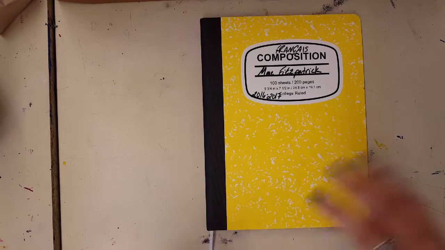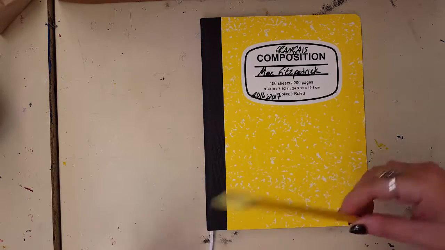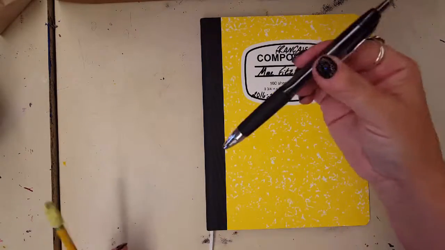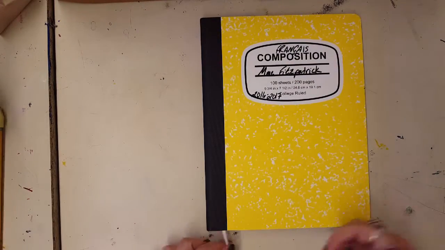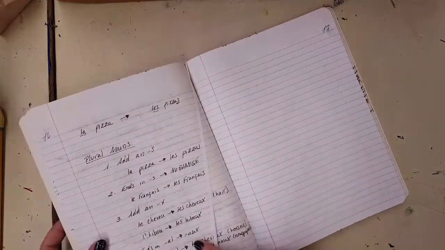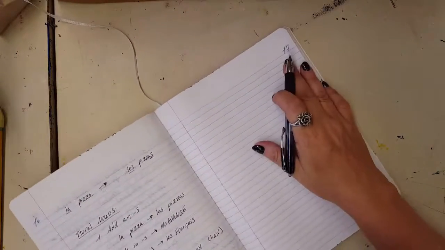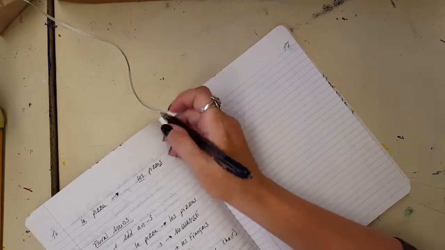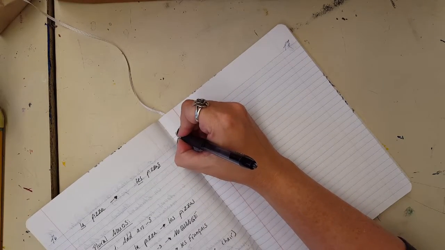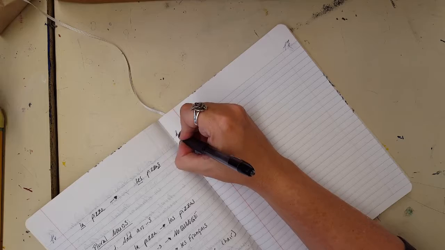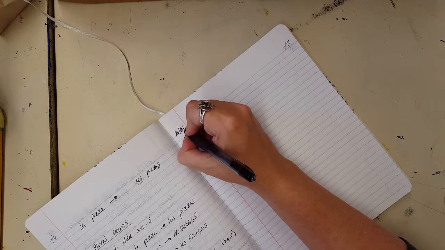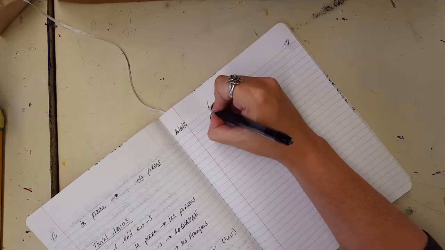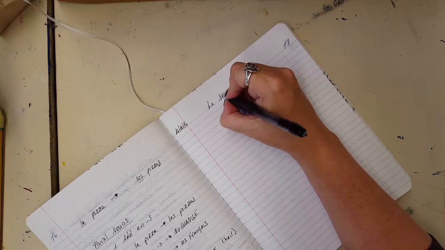Vous aurez besoin de votre cahier, bien sûr, un crayon ou un stylo. Puis, tenez la prochaine page. Please turn to the next page. Pour moi, c'est la page 17. Comme toujours, écrivez la date. Et la date pour aujourd'hui, c'est le 26, 10, 16. Et ça, c'est la négation.